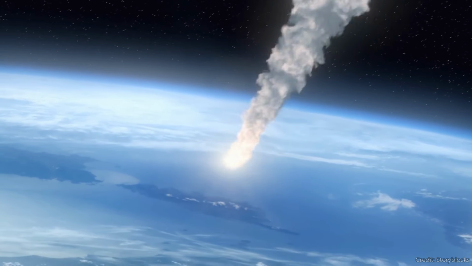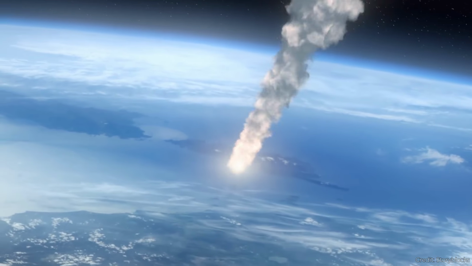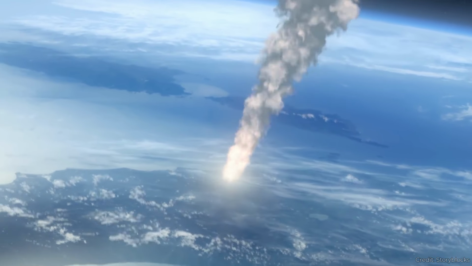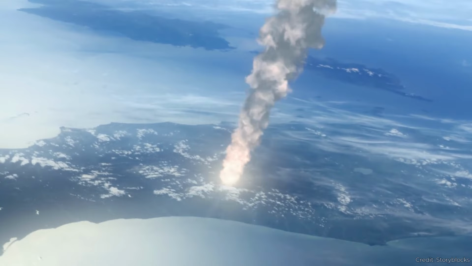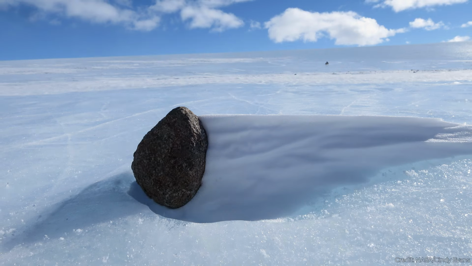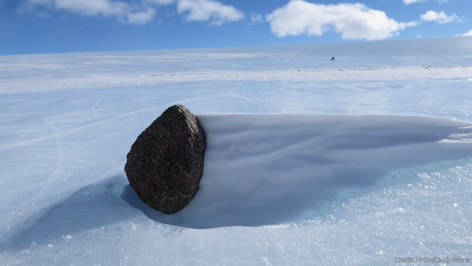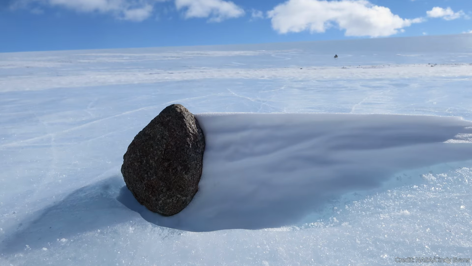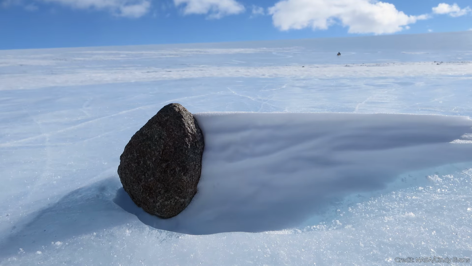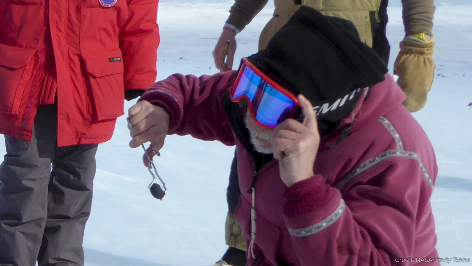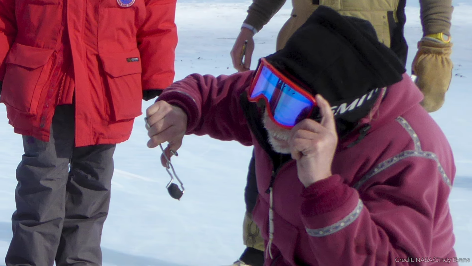So the problem is that on Earth, we have the atmosphere. And so if you have a meteorite hit the atmosphere, it slows down and you get the shrapnel raining down and landing on the surface of the Earth. And that's why you can walk around and pick up a meteorite just off the surface of the Earth. You can pick up an iron meteorite, and they're very cool.